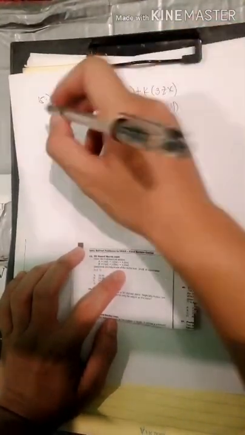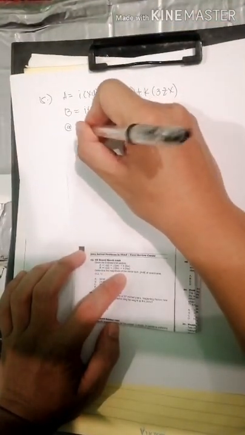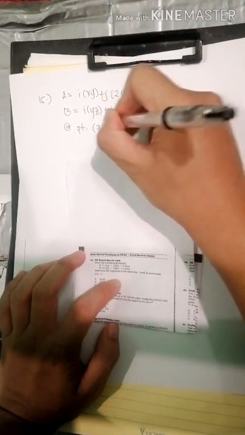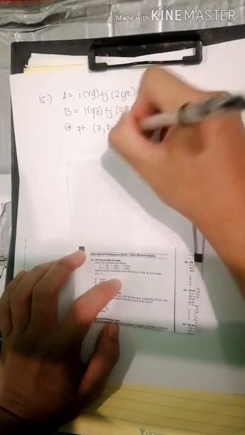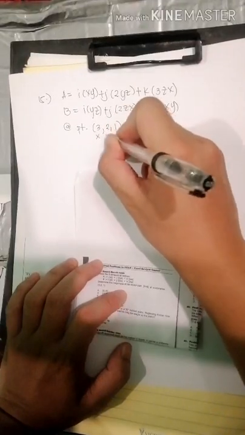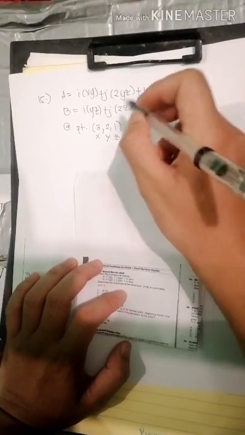We determine the magnitude. The given point is 3, 2, and 1, so this is x, this is y, this is z.